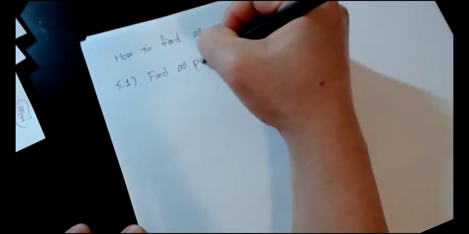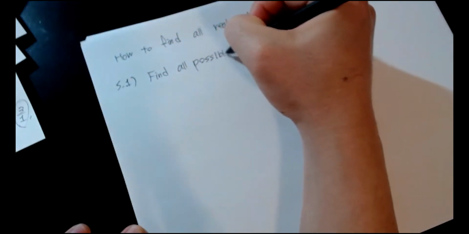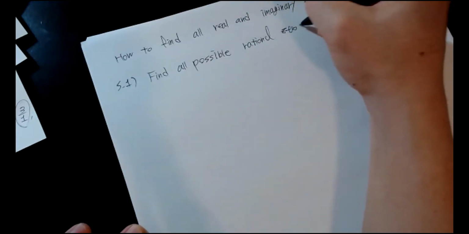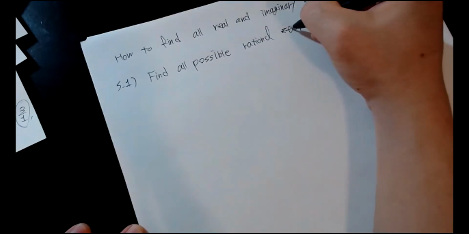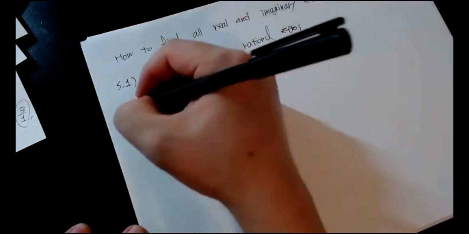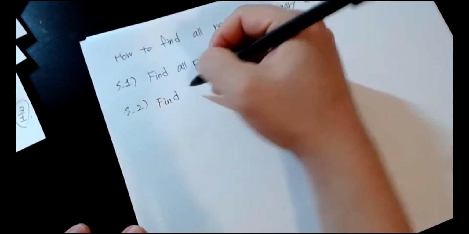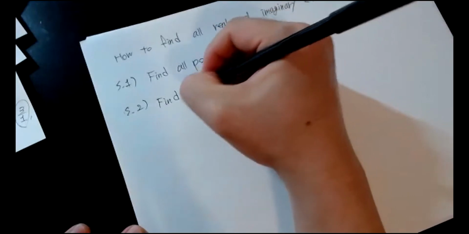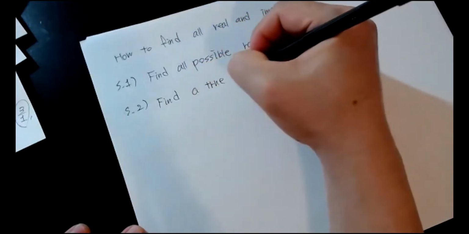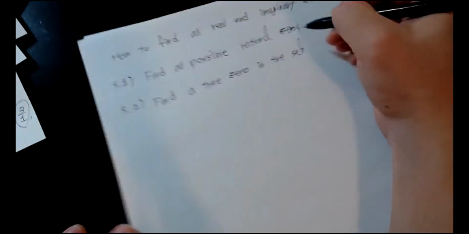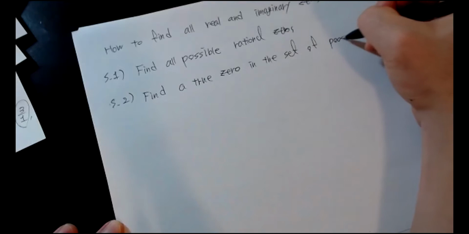Step 1, find all possible rational zeros. Step 2, find a true zero in the set of possible rational zeros.